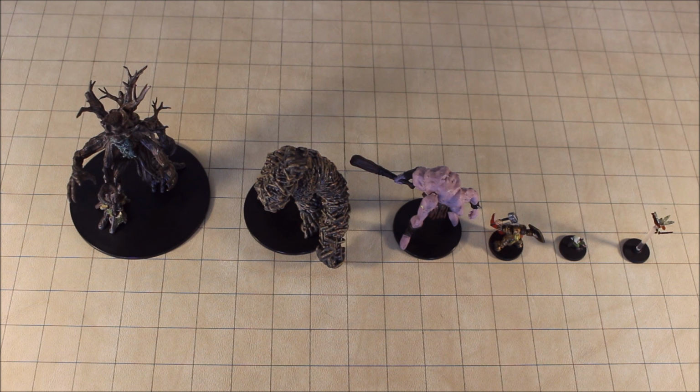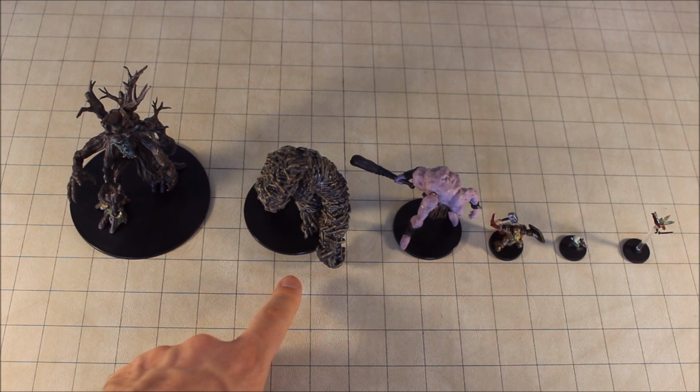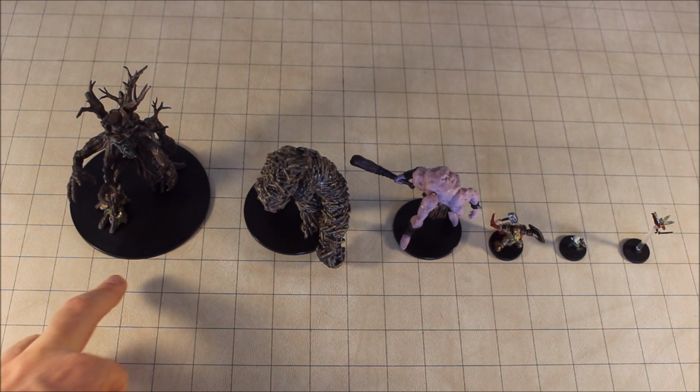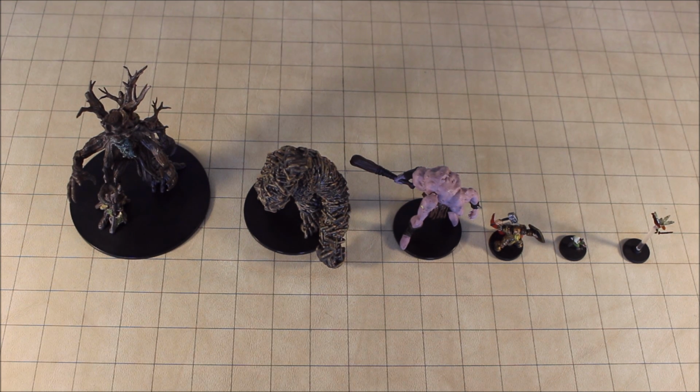The next size category is large, and that is 10 foot by 10 foot, or 2 squares by 2 squares, provided the squares represent 5 foot each, and that would be the giant creature here. Huge is 15 feet by 15 feet, which represents 3 squares by 3 squares on a grid or mat, and that would be the chain golem here. Gargantuan is represented by 20 feet by 20 feet or larger, and in this case it is represented by the Treant.